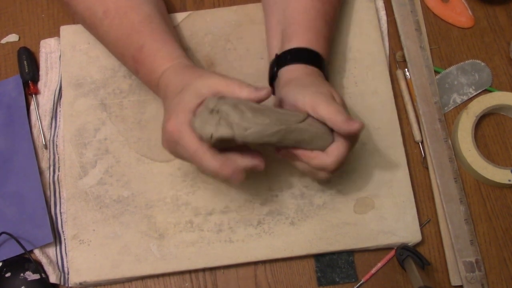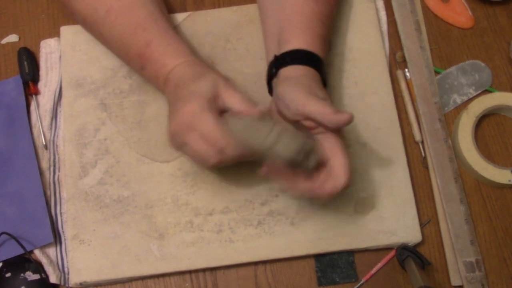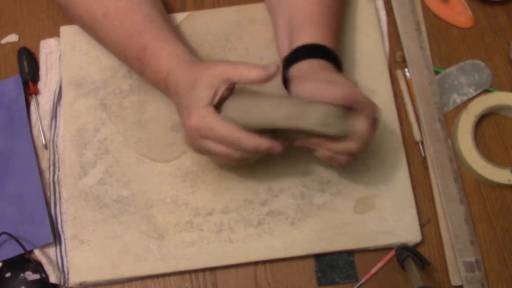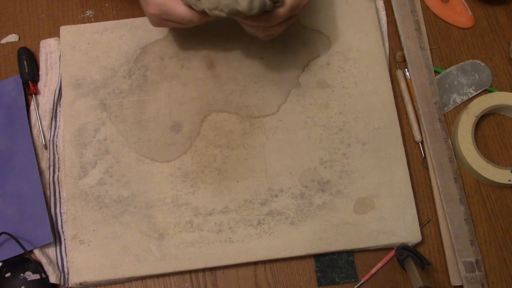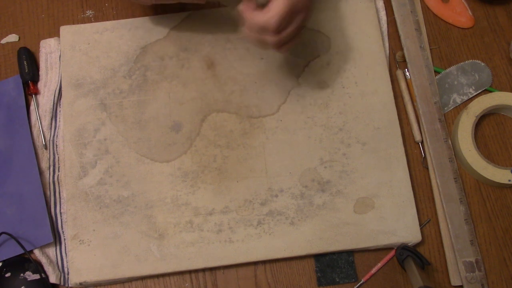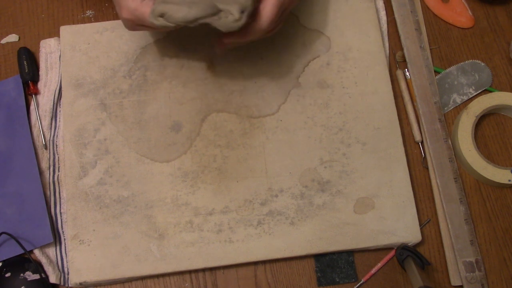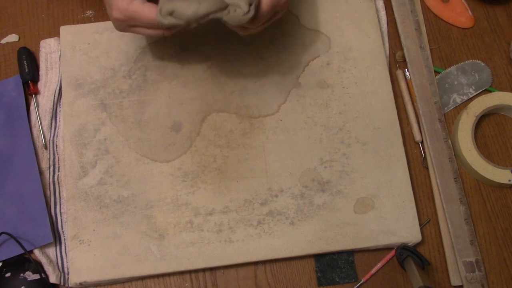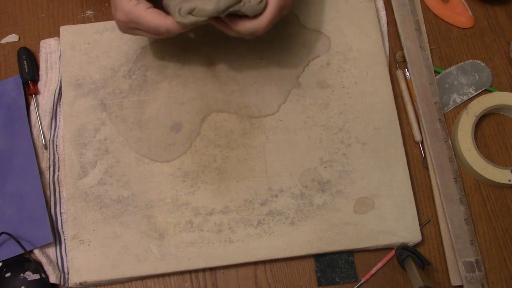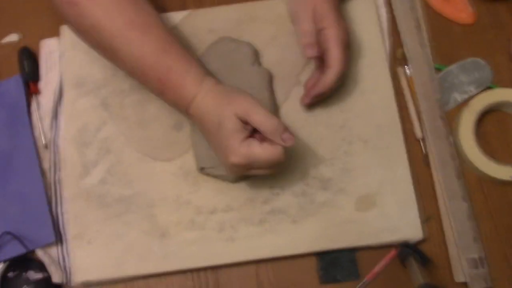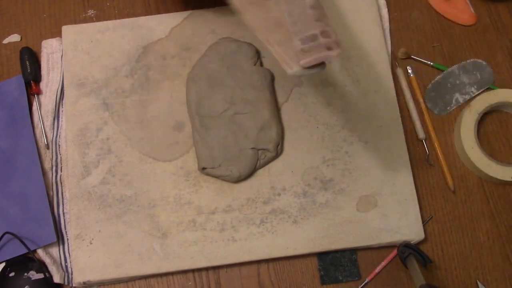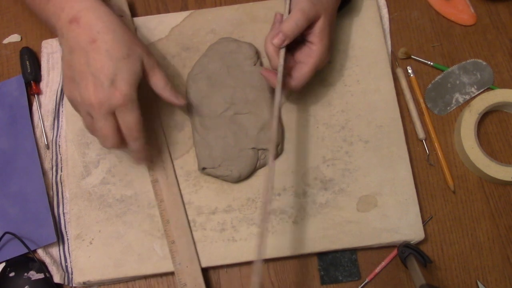So if you have recycled clay like I do, and it's not a nice slice off of a block, I always start by flattening my clay before I roll it to take some of the muscle work out of it, if you will. So just flatten it a little bit. And I usually use these old school rulers for something this size.